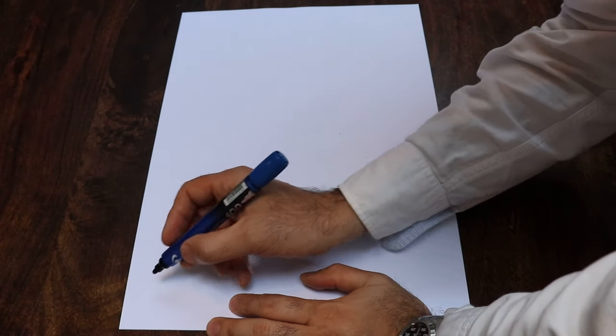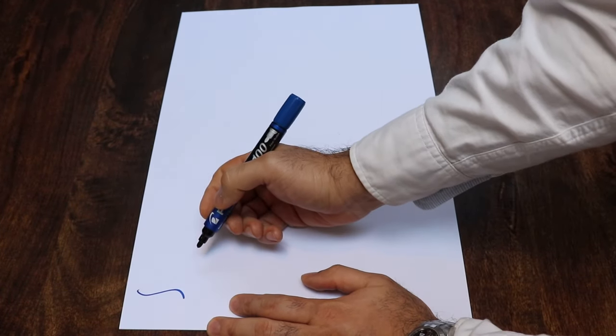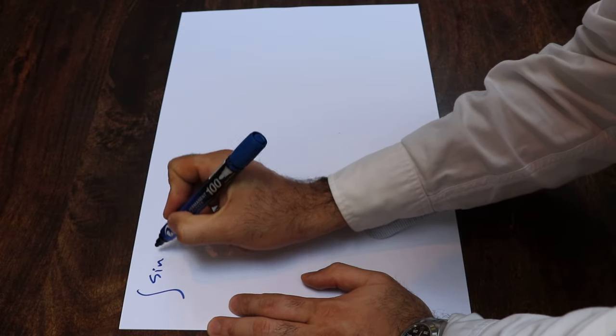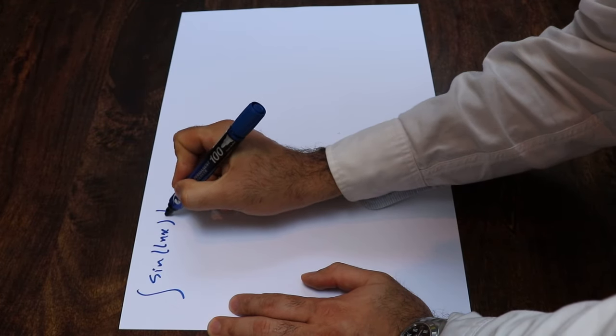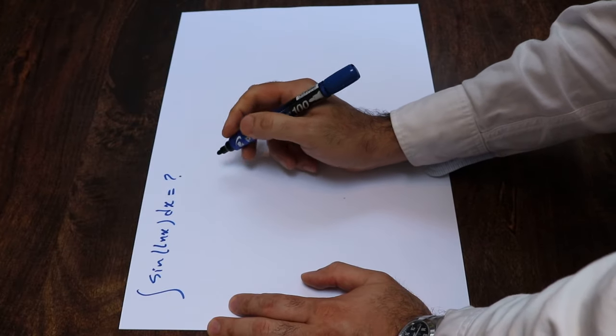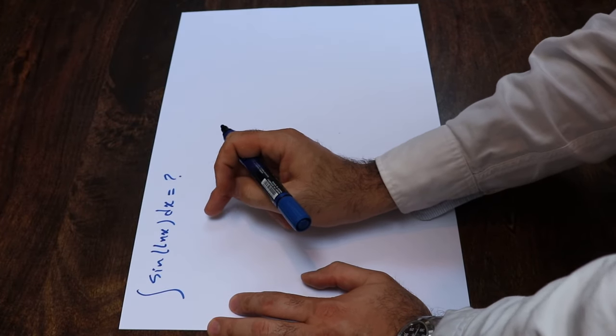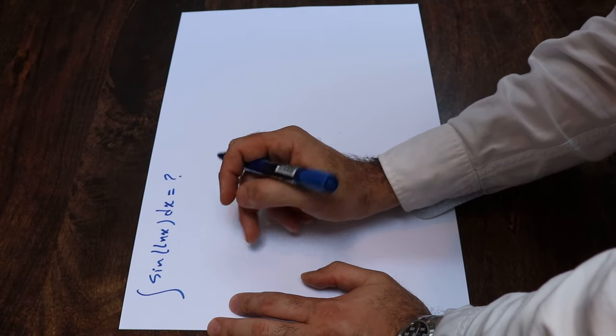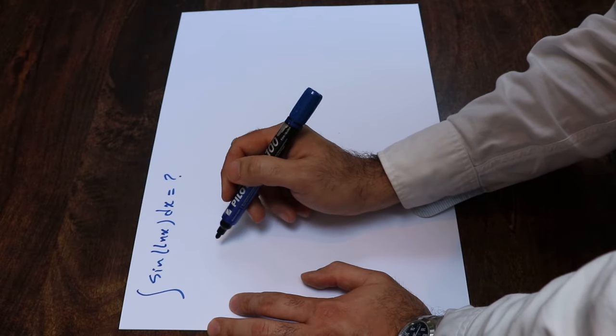Hello, today I'm going to show you how to calculate the integral of sine ln x dx. This integral you can solve by a combination of the substitution rule and the formula for integration by parts.